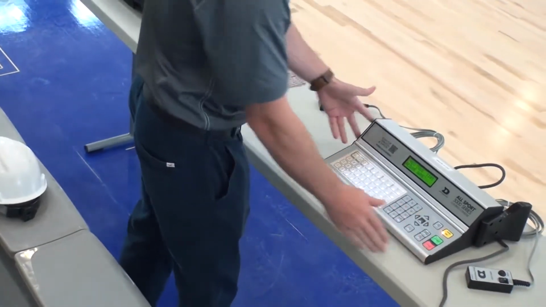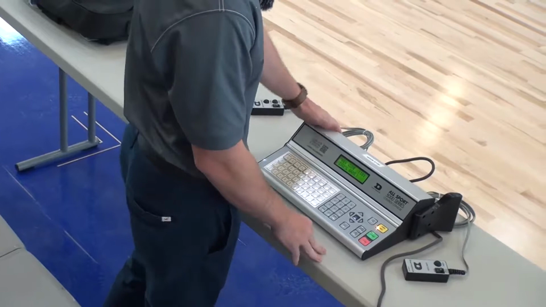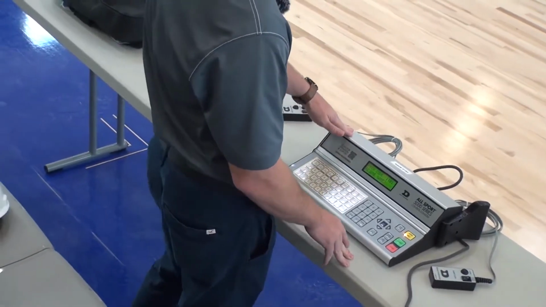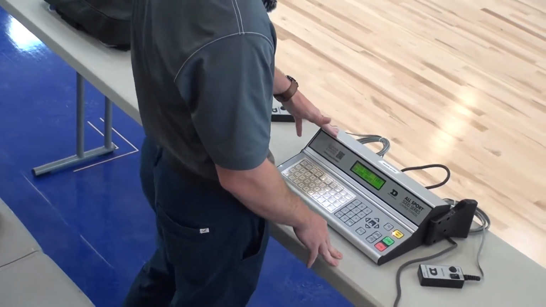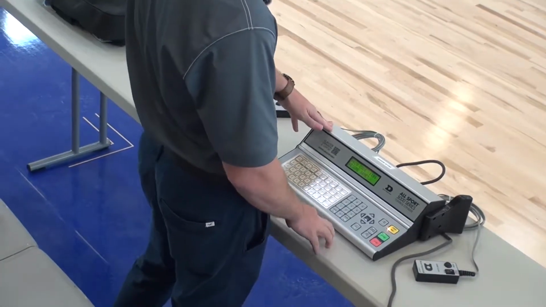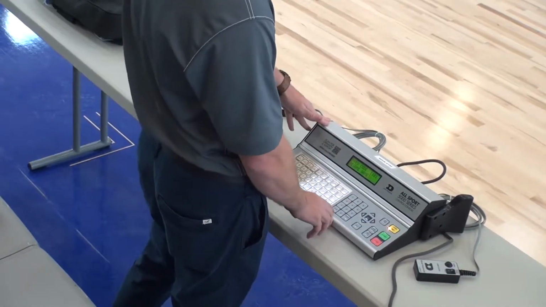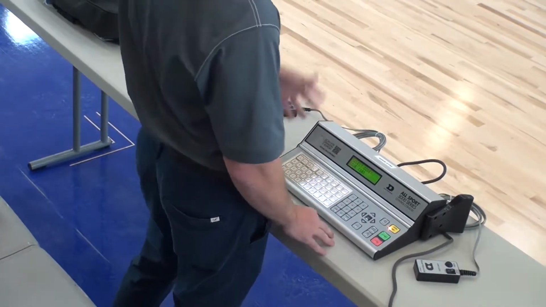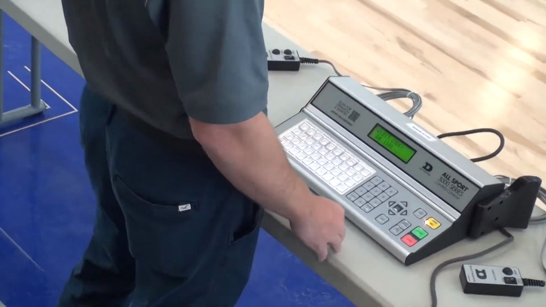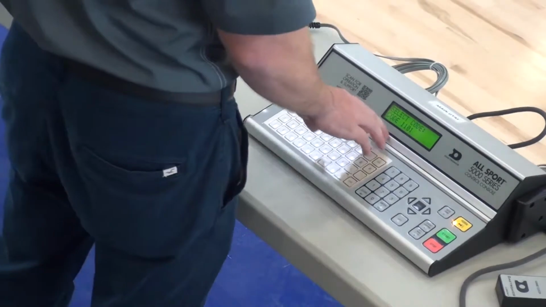So, it's always going to ask you to resume game. If you had a game in session and for whatever reason you had to stop or turn off the all-sport or quit the game and you want to get back in, you can hit yes. You can hit enter on that to resume the game, and it'll go back to what it was. Typically, though, if you're coming in for a new game, you're just going to hit clear. And let's say we're trying to control both scoreboards for a varsity game going on. So we're doing basketball. It's going to ask you for your code.